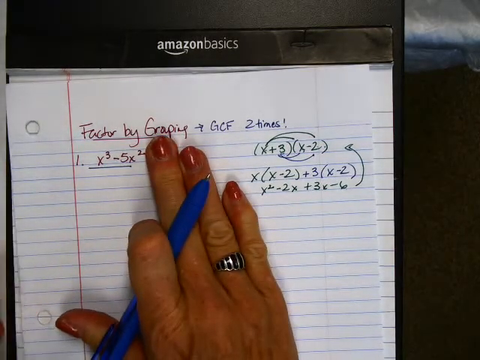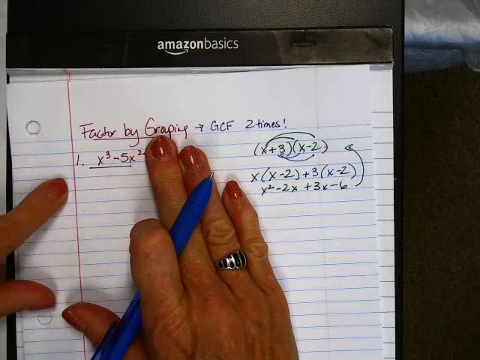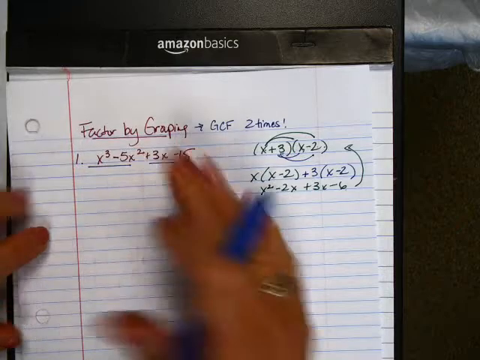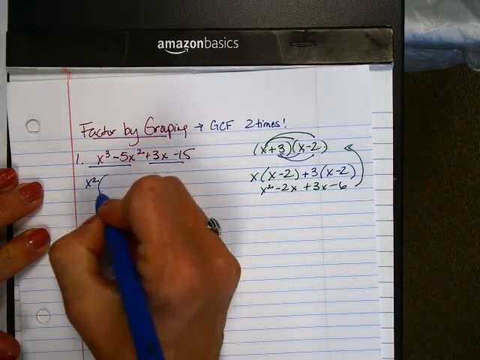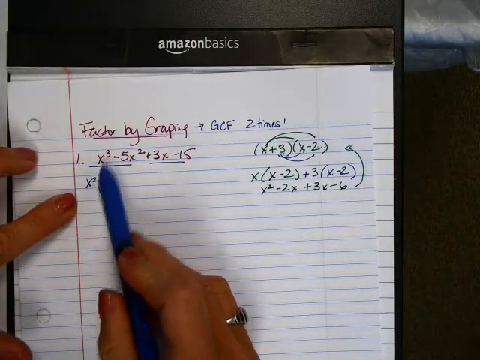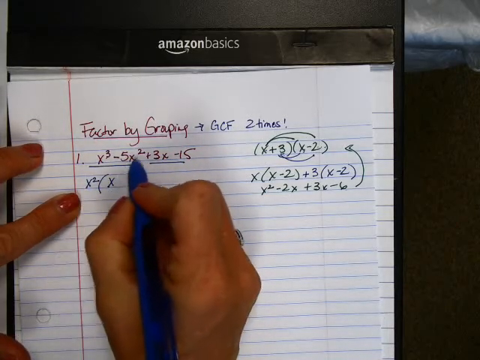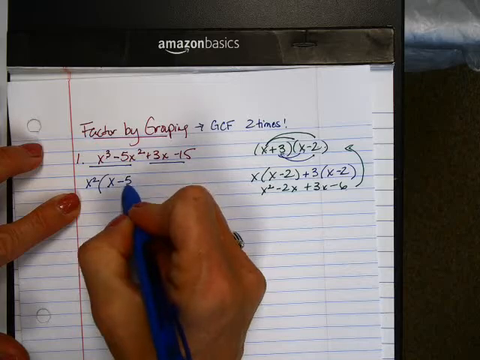So cover that up and go, what do these guys have in common? And you look, they both have x's, and the most that they both have is x squared. So I'm going to take out an x squared. What do I have to multiply times x squared to get x cubed? I need 1 more x. And to get a negative 5x squared, I need a negative 5.